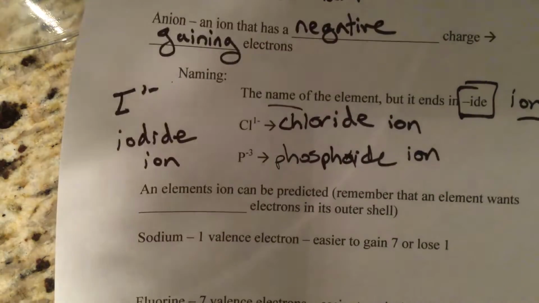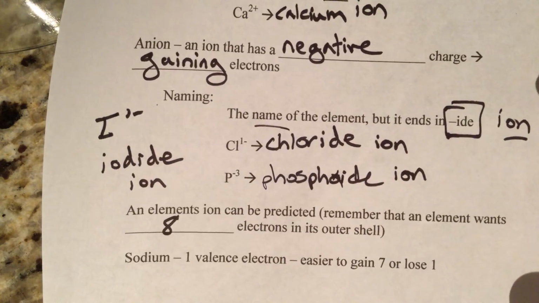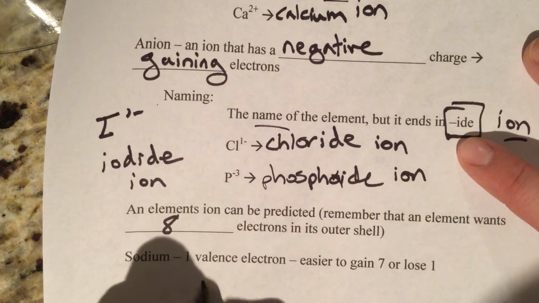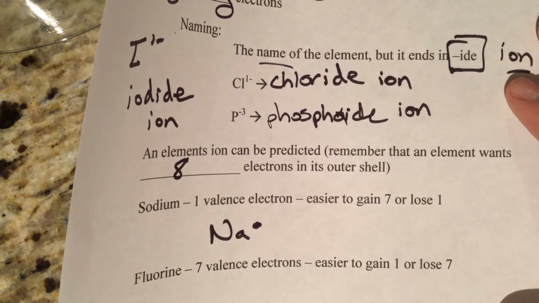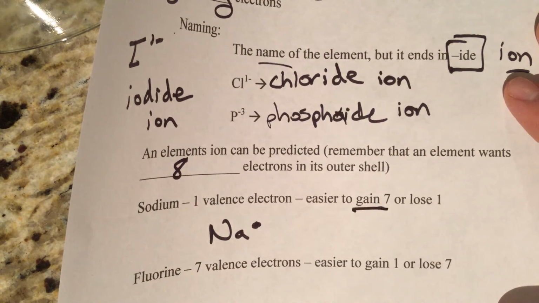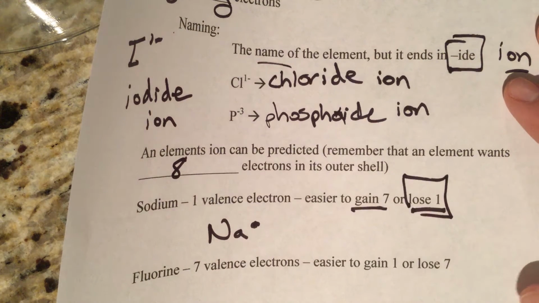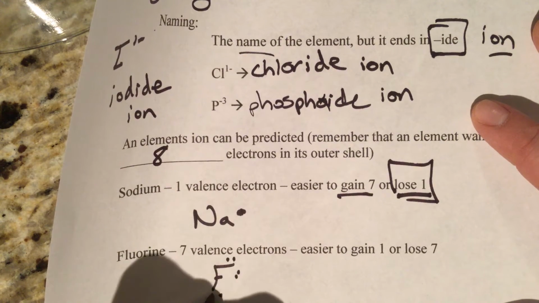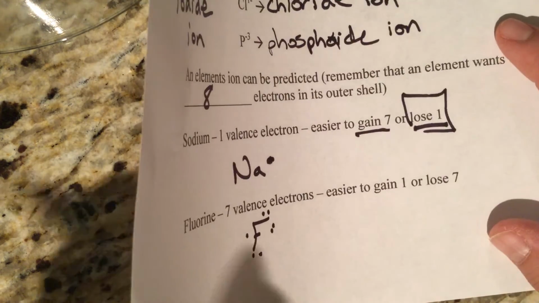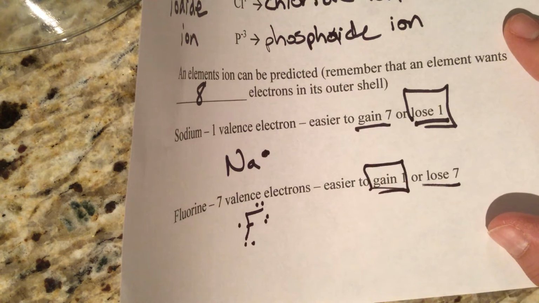Okay? An element's ion can be predicted. Remember that everything wants to have 8 electrons in it, okay? So sodium, as we've come to know, has 1 dot. It needs to get to 8. So we have to say, is it easier to gain 7 of them or to lose 1? And that is the winner, okay? Fluorine, 7 valence electrons, okay? Our lovely little fluorine right there. It's got 7, so then again, ask yourself, is it easier to gain 1 or to lose all 7? Well, it's going to gain, okay?